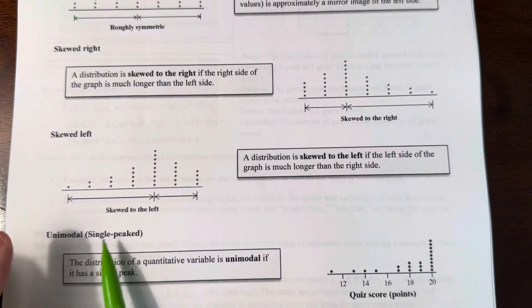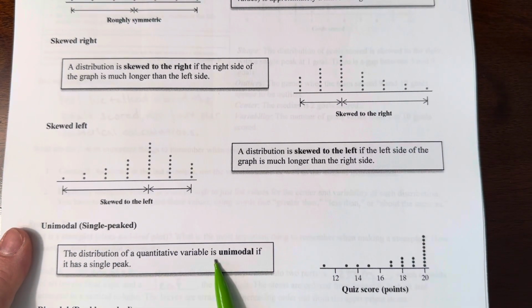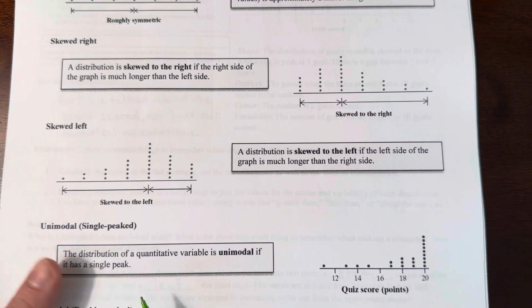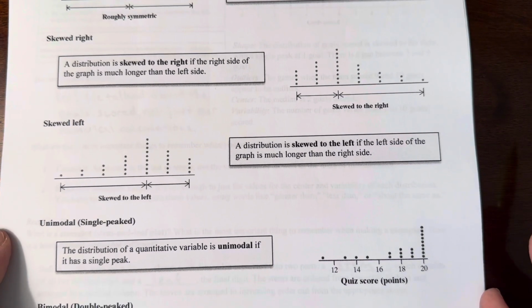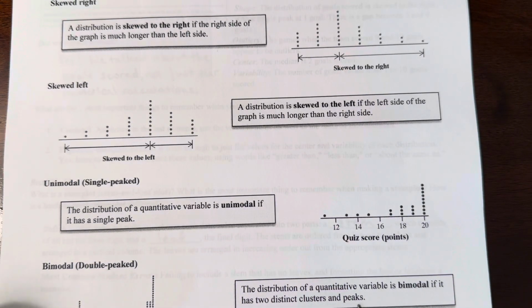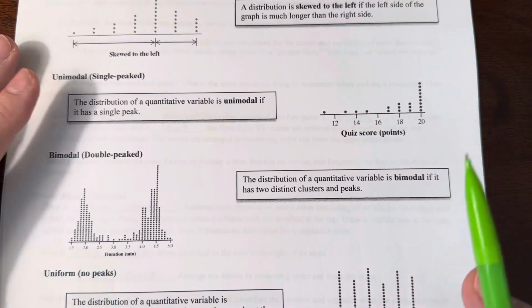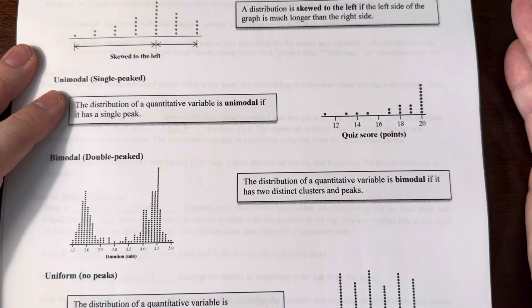Unimodal. So the distribution of a quantitative variable is unimodal if it has a single peak. The distribution of a quantitative variable is bimodal if it has 2 distinct clusters or peaks. All right, mode refers to how frequently, basically the number with the most frequency.